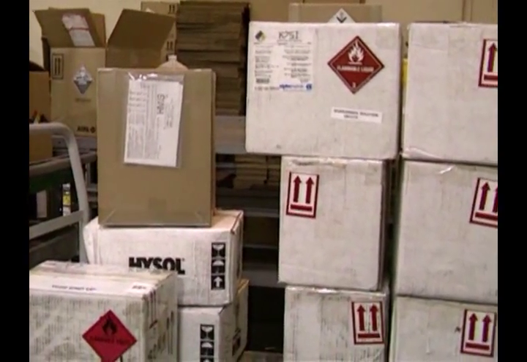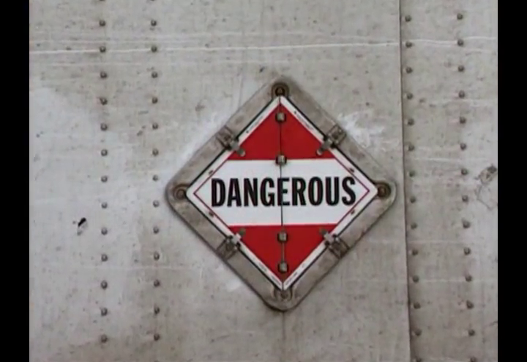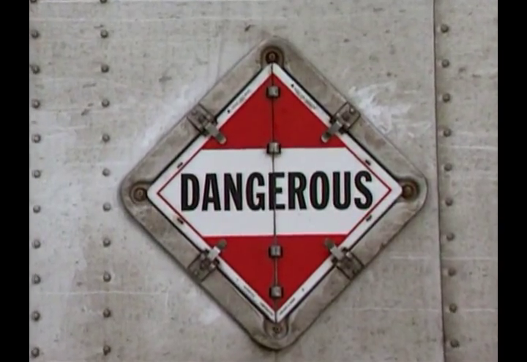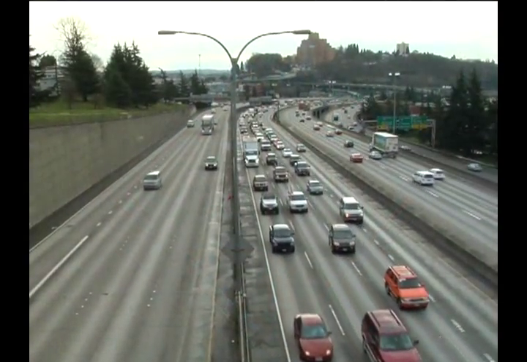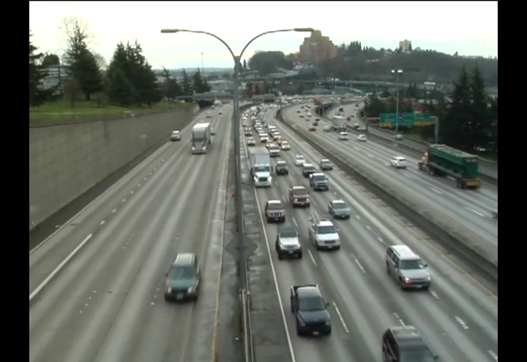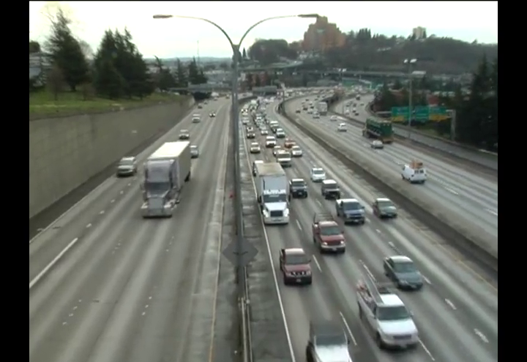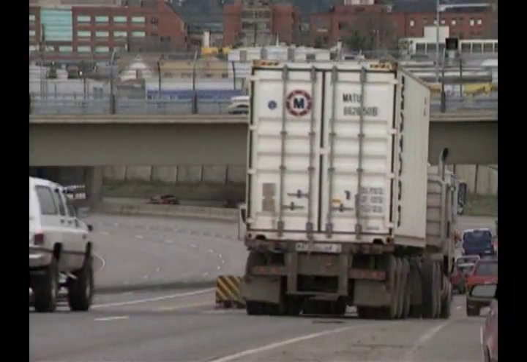Placards are used to give you a clue that hazardous materials are present. But be aware, it is estimated that as many as 20% of the trucks carrying hazardous materials do not have placards or are placarded incorrectly.